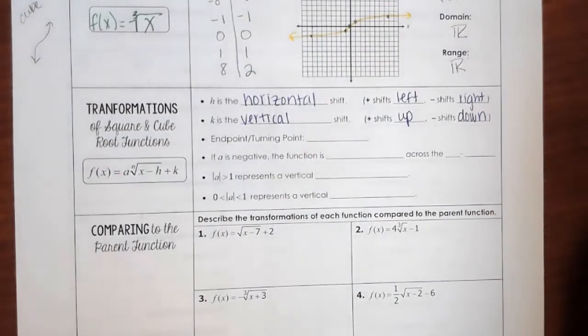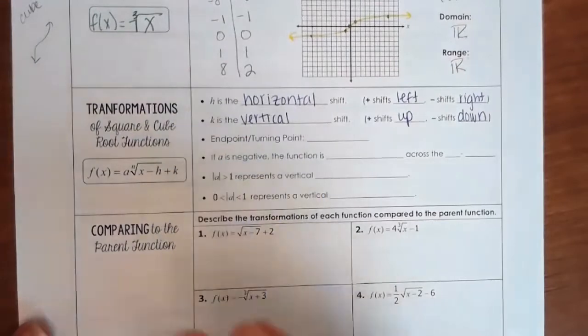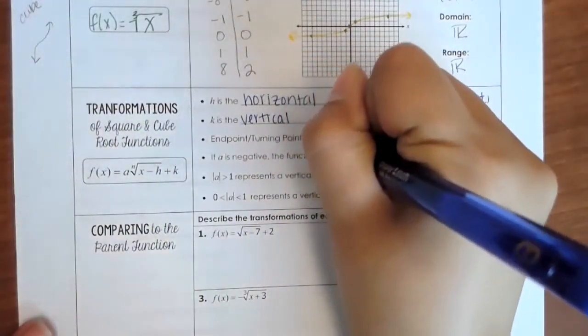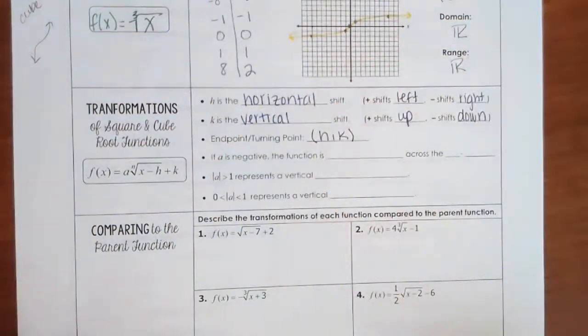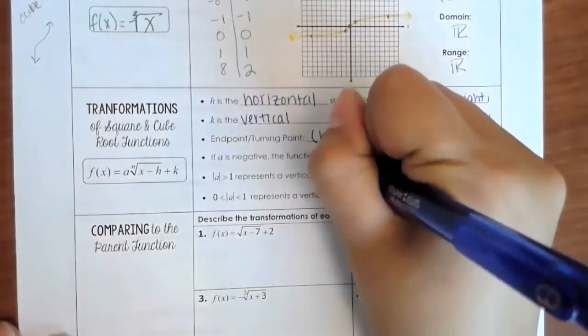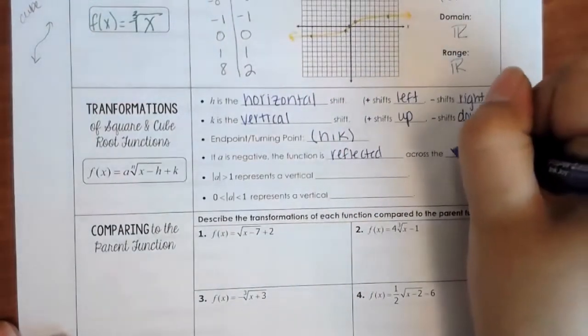H and K are in charge of the endpoint and turning point. So H and K always play a big part in everything. In this case, your endpoint and your turning point can be found at the coordinate point H, K. And A is in charge of any dilations or reflections across the x-axis. So if A is negative, the function is reflected across the x-axis.